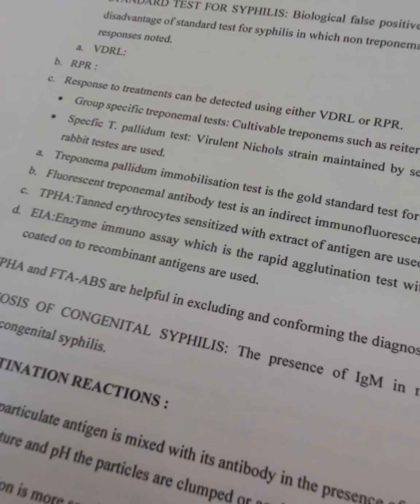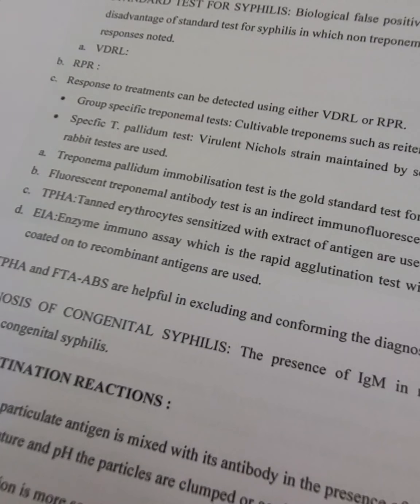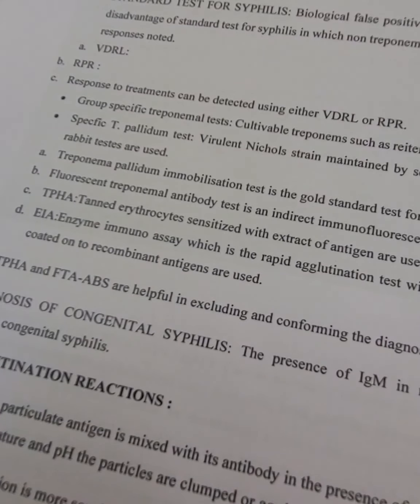That confirms the diagnosis. Please remember, it is very important, a most often asked 5 marks question: pathogenesis and lab diagnosis of syphilis.